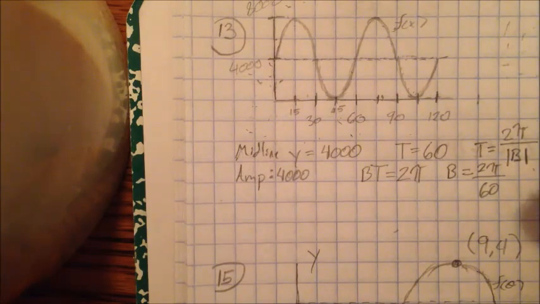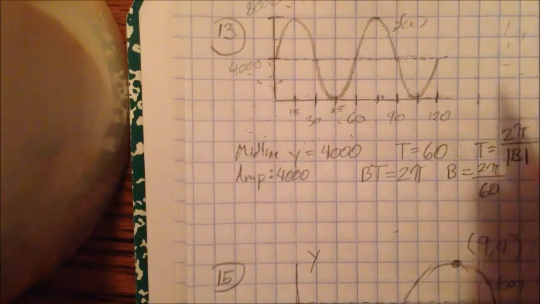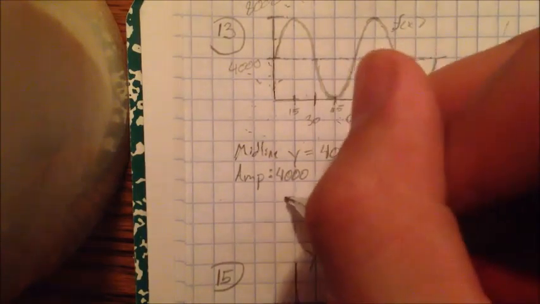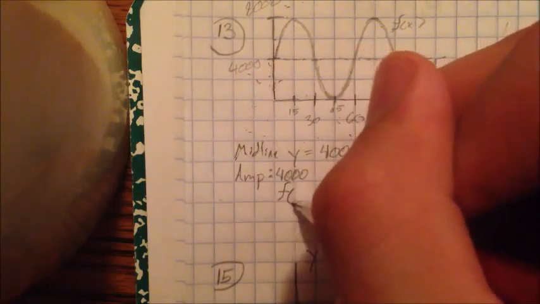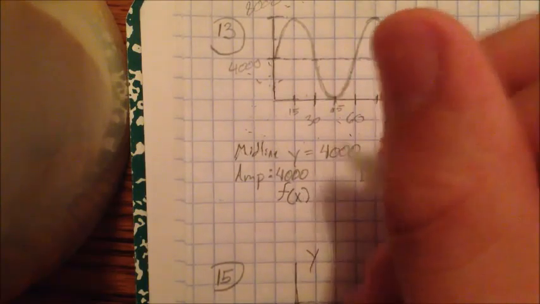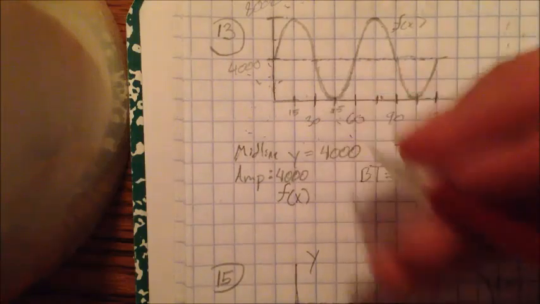We just need to decide whether or not we want to use sine or cosine. By now I imagine you already know we want to use sine because it looks already like a sine curve.